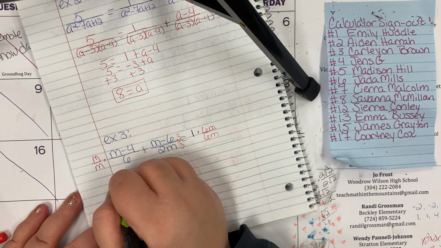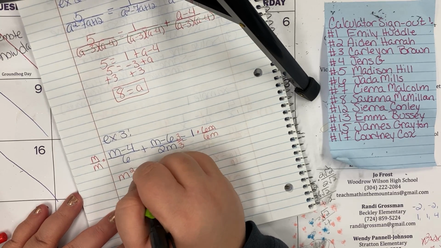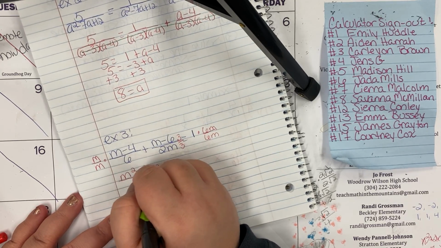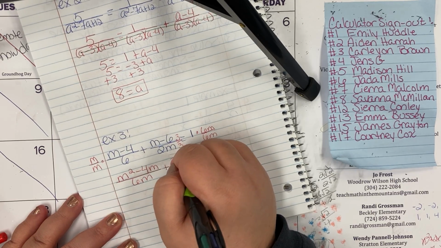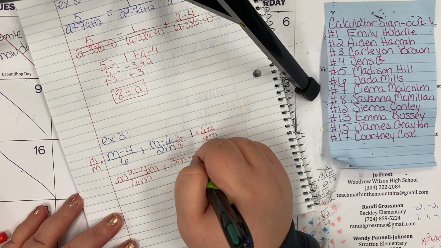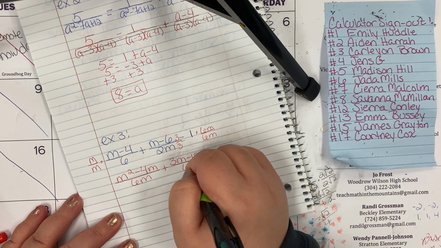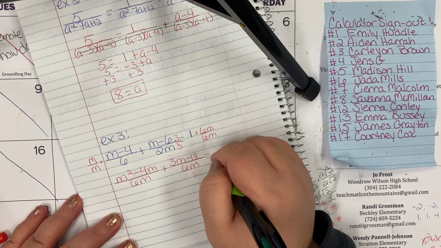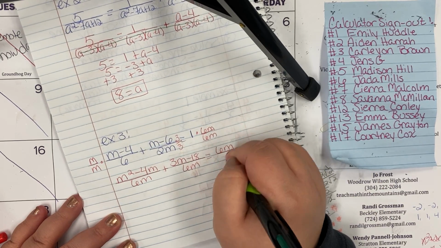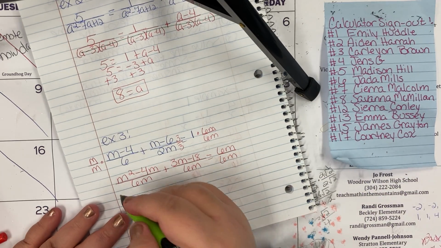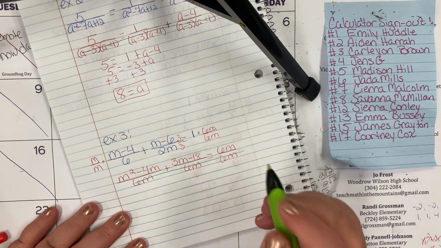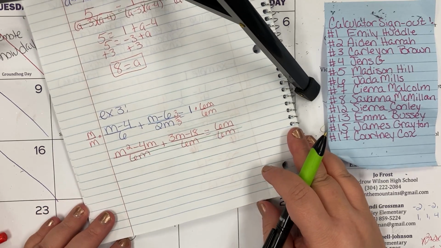Distributive property. M squared minus 4m all over 6m plus 3m minus 18 all over 6m equals 6m over 6m. So now, denominators are all the same. Cross them out.